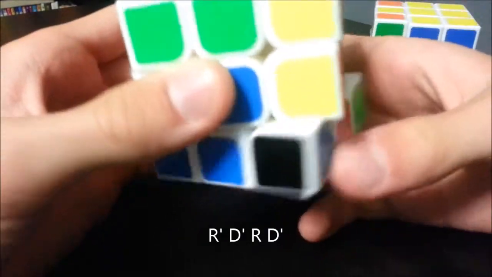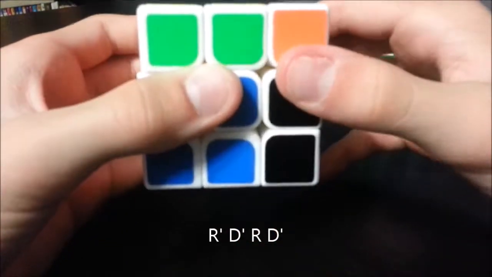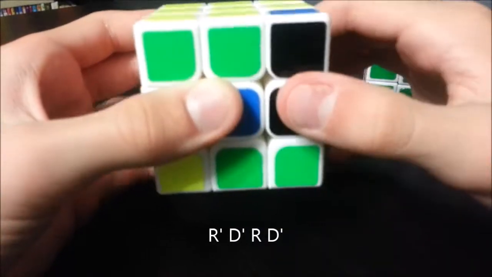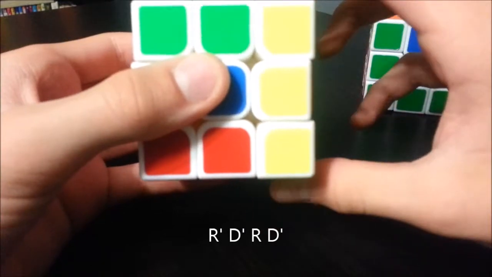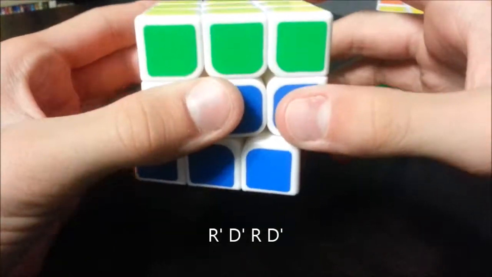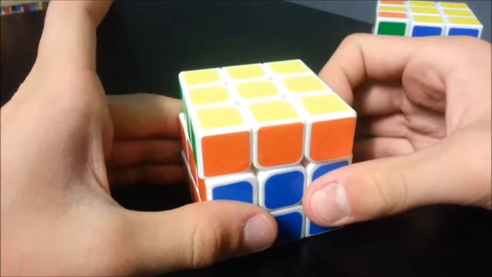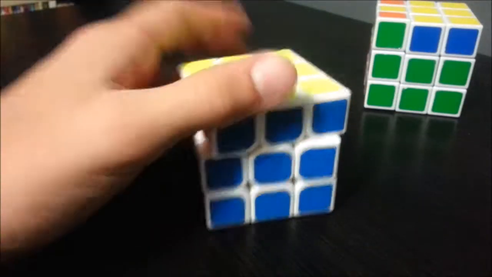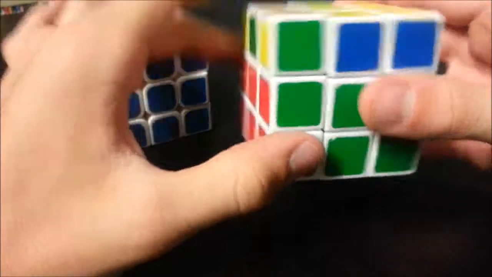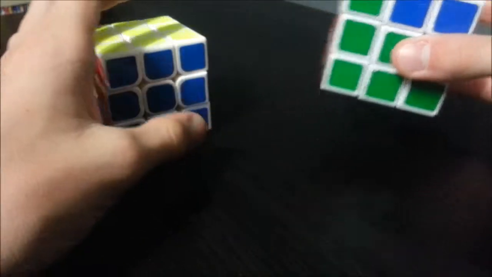R prime, D prime, R, D. R prime, D prime, R, D. R prime, D prime, R, D. Now you just have to rotate the top layer, and it's solved. Sorry I didn't use this cube to show you what we wanted to accomplish, but it was pretty simple.